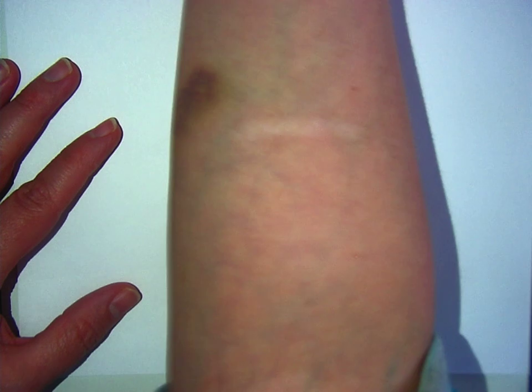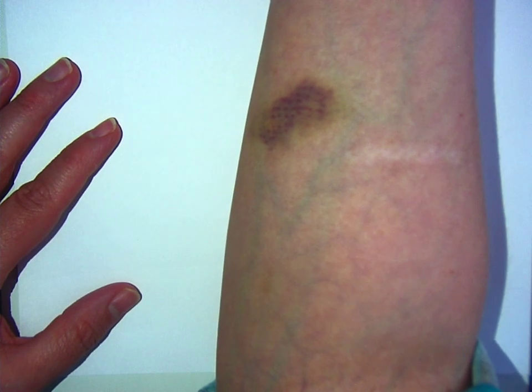Everybody enjoying looking at my scar and my bruise? It's a nice one.